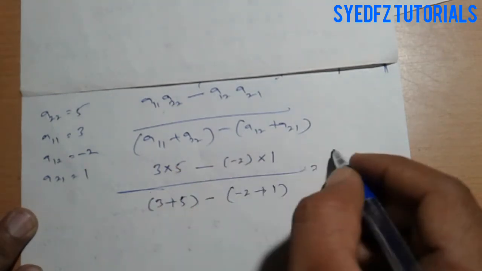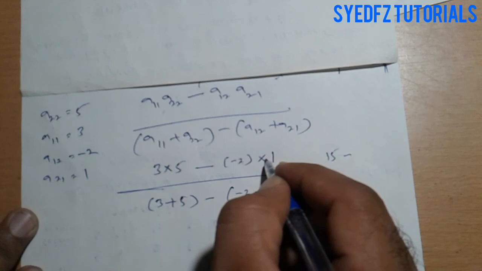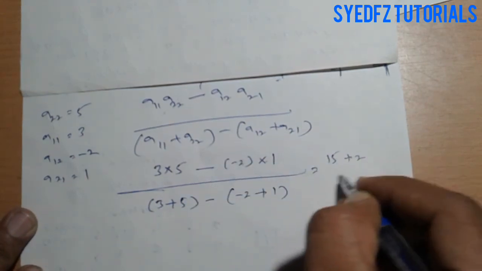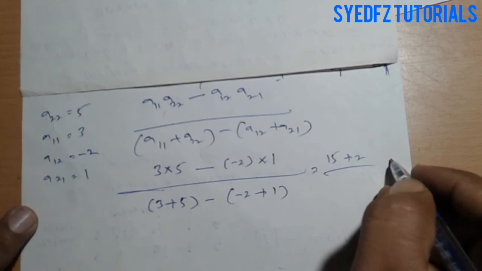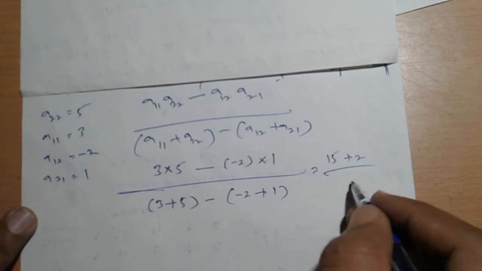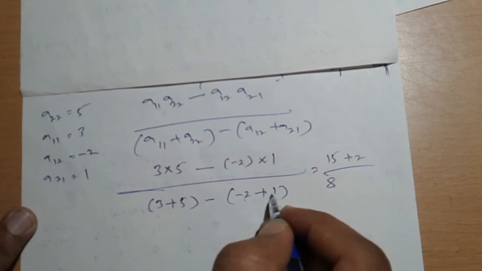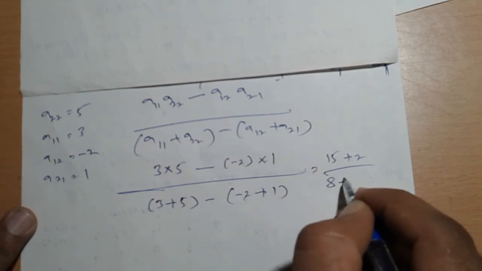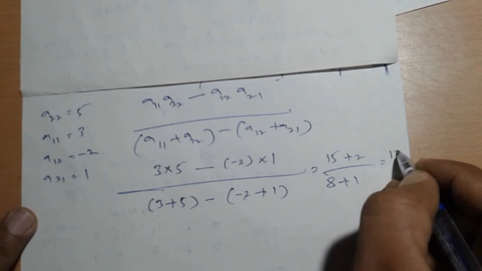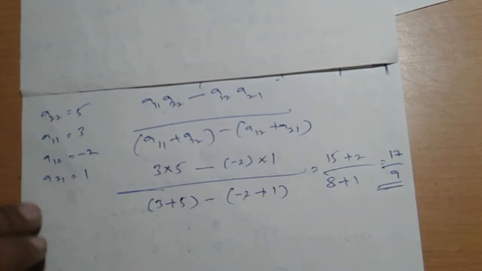3 fives are 15. 2 ones are 2. Minus into minus plus 2. Then here this is 8, so 15 plus 2 is 17, divided by 9. Therefore the value of game is 17 divided by 9. This is how we calculate the game theory by dominance property.